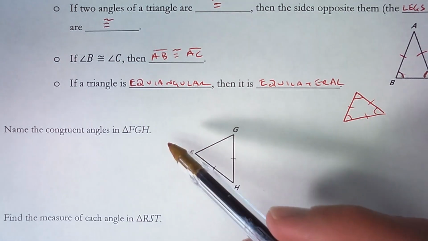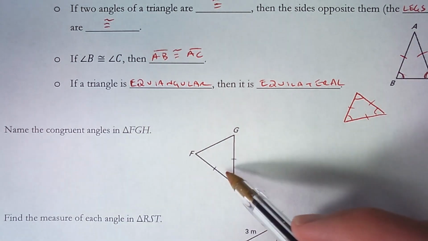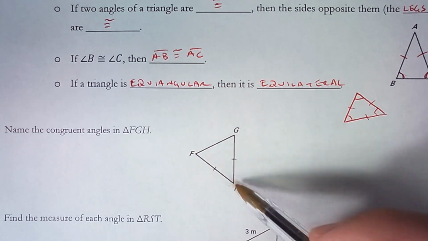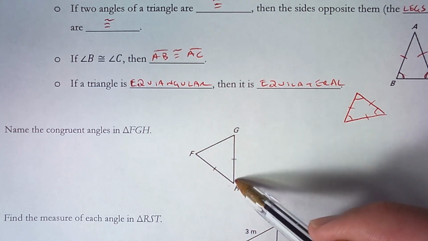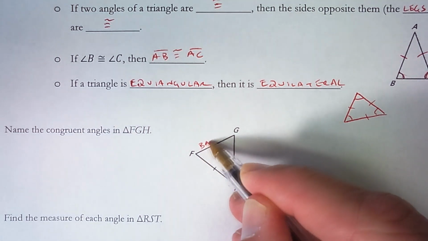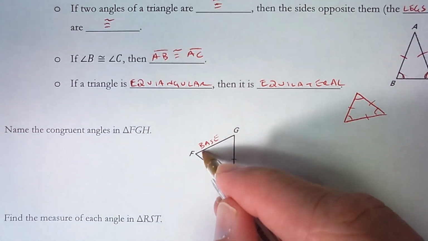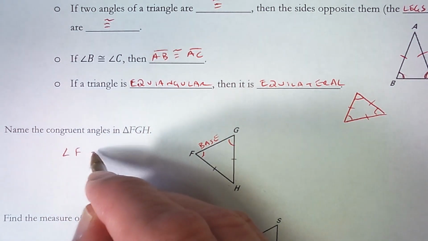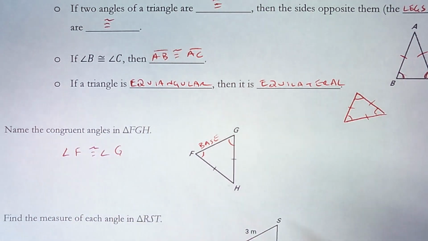Name the congruent angles of triangle FGH. So FH and GH are congruent sides, so those are the legs, which means this right here is the base, and it's the base angles that are congruent. Angle F must be congruent to angle G.